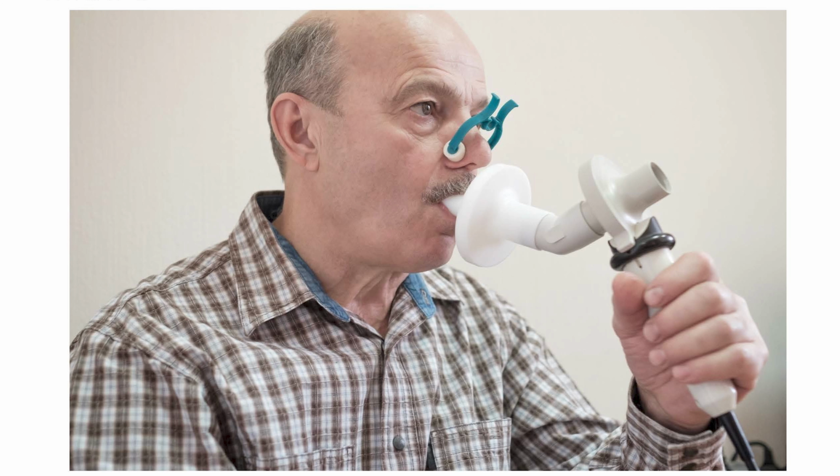So how is COPD diagnosed? In short, the only way to diagnose COPD is through a test called spirometry. This test involves blowing into a tube for as long as possible, which allows the medical team to measure how much air you are able to expel from your lungs and how quickly you can do so.